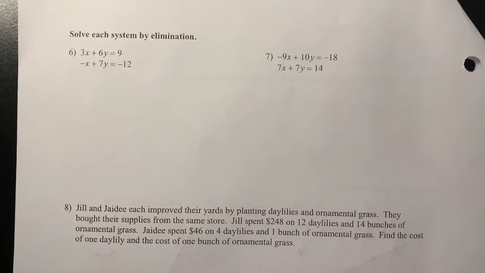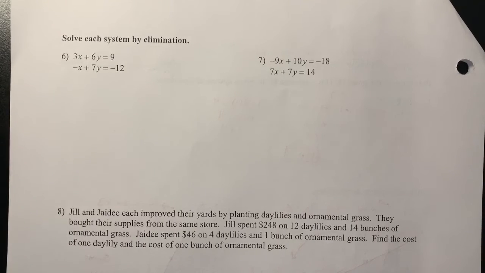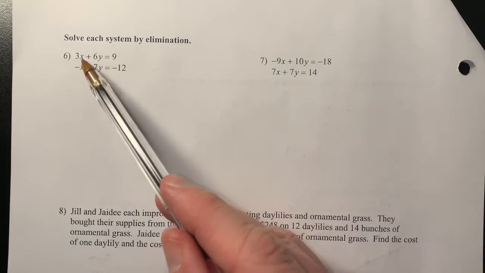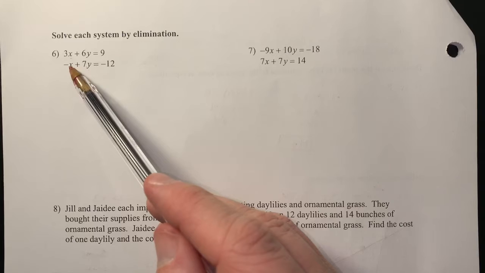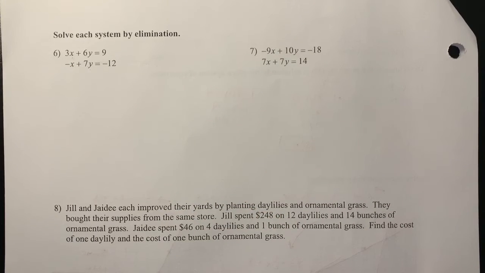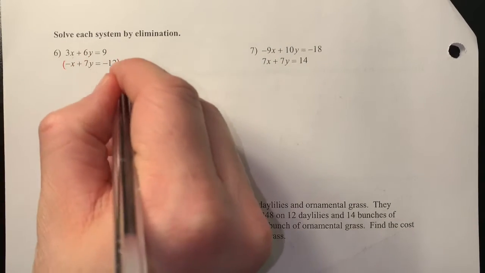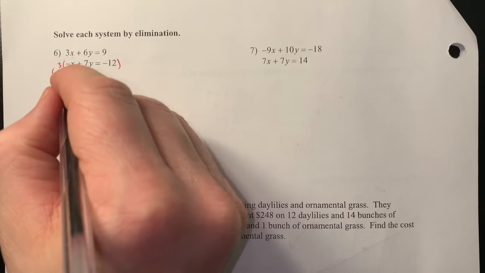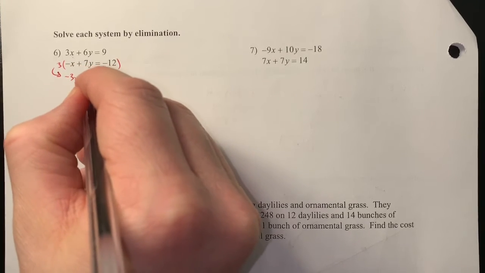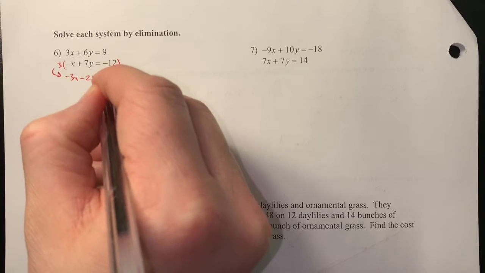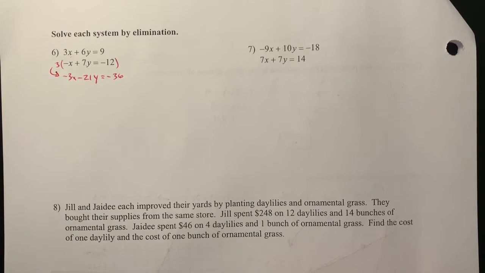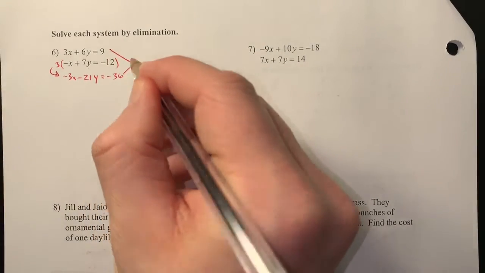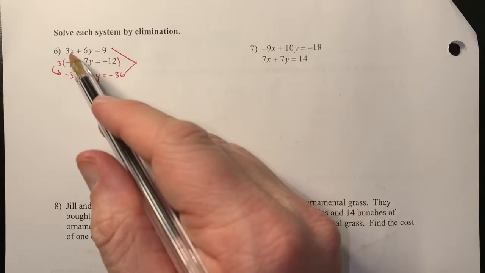All right, page 2, solve by elimination. To solve by elimination, I need x's or y's to have opposite values. I think it would be pretty easy to get the x's to have opposite values. So in order to do that, I could multiply the second equation by 3. So I'll have negative 3x minus 21y equals negative 36. And now I can combine the top and bottom equations, and the x's will cancel.